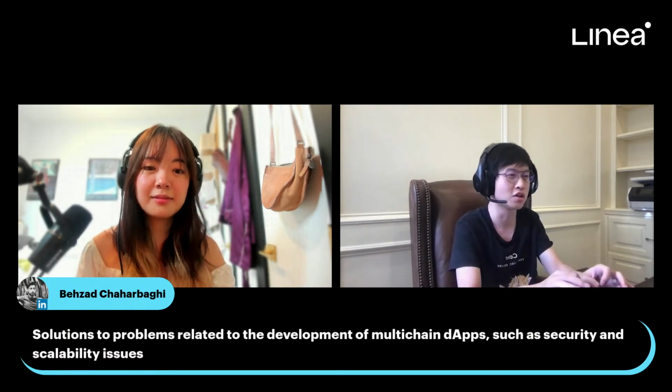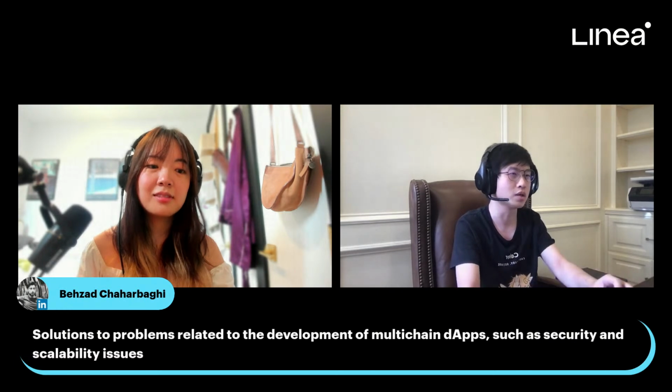So there were just little bugs here and there for multi-chain support, but I think it has come a long way. I'm talking about MetaMask. And all the wallets, block explorers, all the infrastructure, all the developer toolchains, they all have to address this multi-chain issue. So I would consider that some kind of scalability issue on its own.